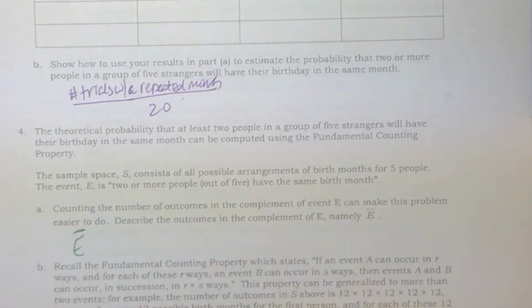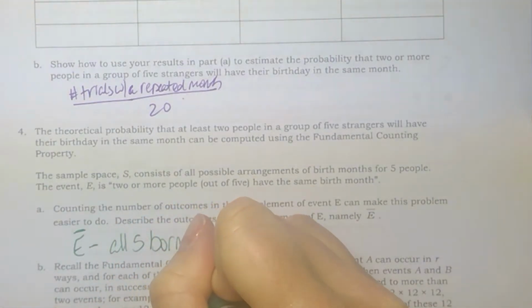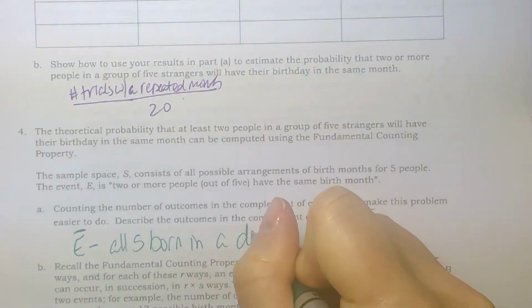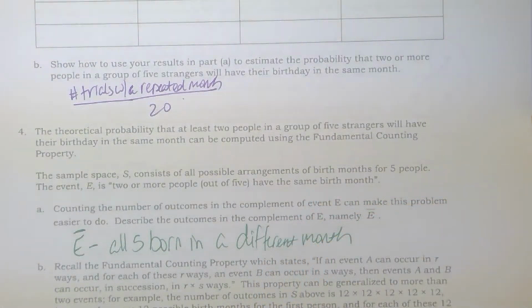E prime, or E complement, would be that all 5 were born in a different month. My event would happen if 2 out of the 5 were in the same month, 3 out of the 5, 4 out of the 5, or all 5 were born in the same month. The only thing not included in the event we're looking for is that all 5 are born in a different month.